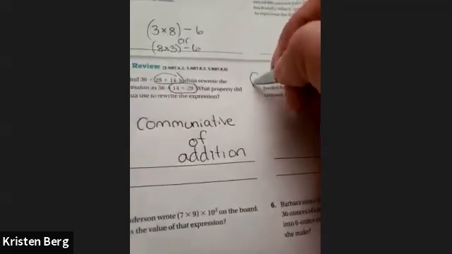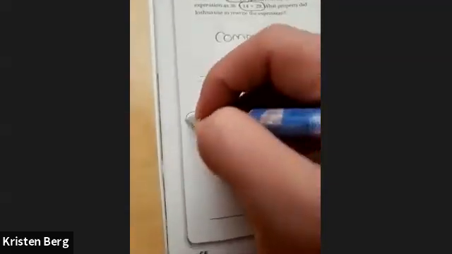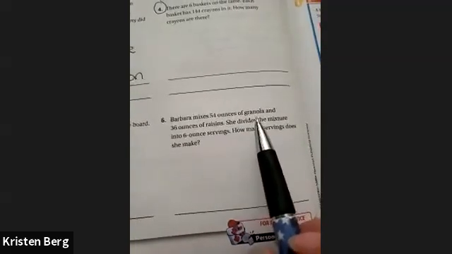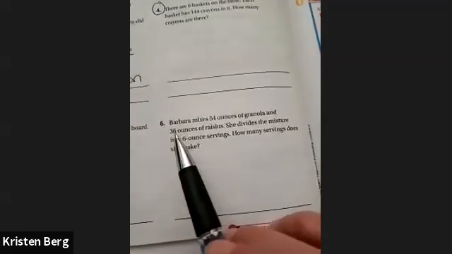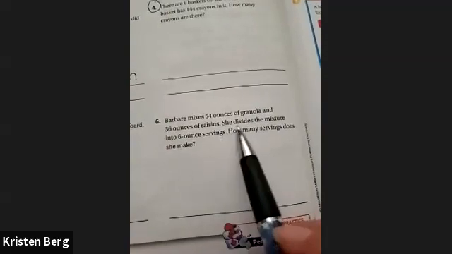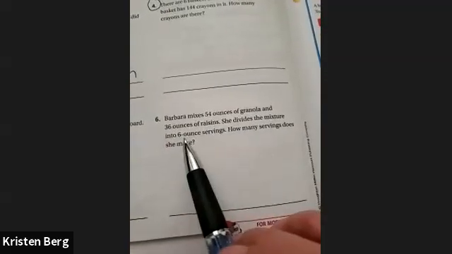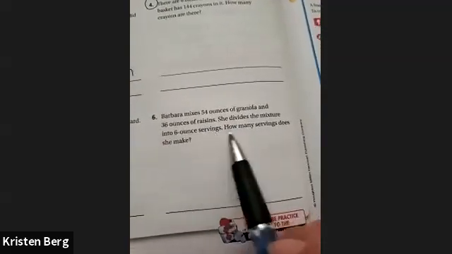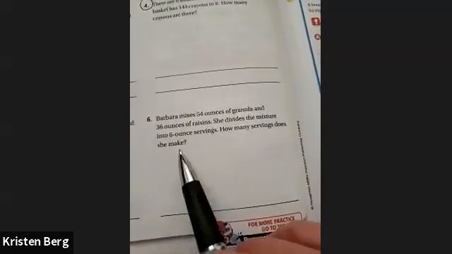All right, next you are going to do 4 and 5. And we are going to do number 6 together real fast. Barbara mixes 54 ounces of granola and 36 ounces of raisins, and then she divides that mixture into 6-ounce servings. How many servings does she make?